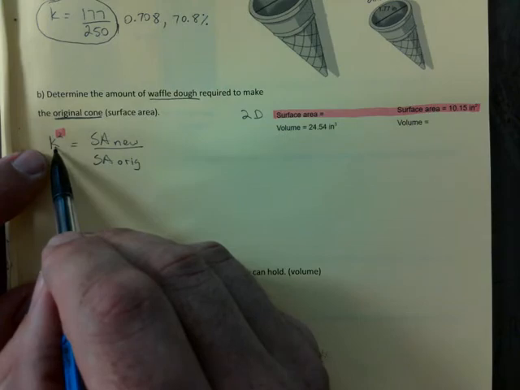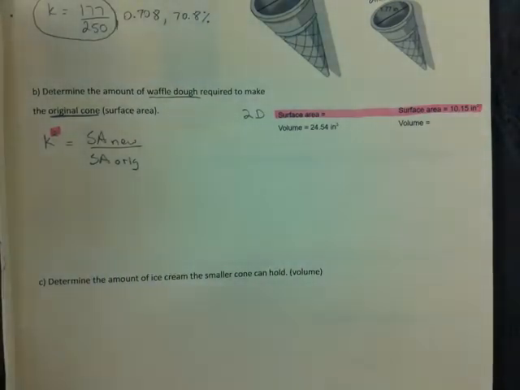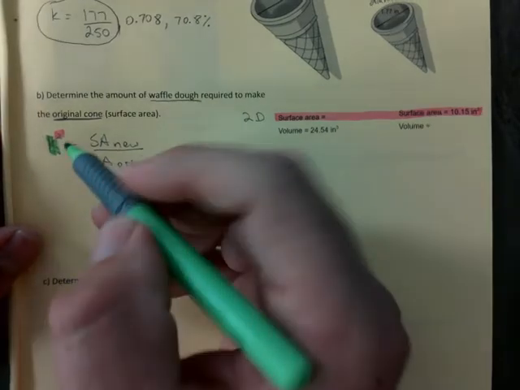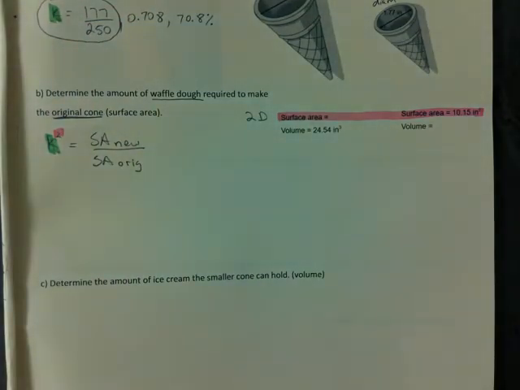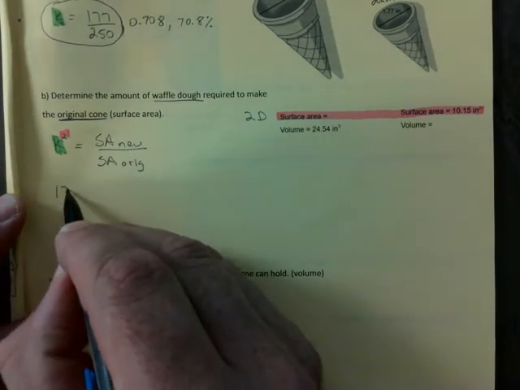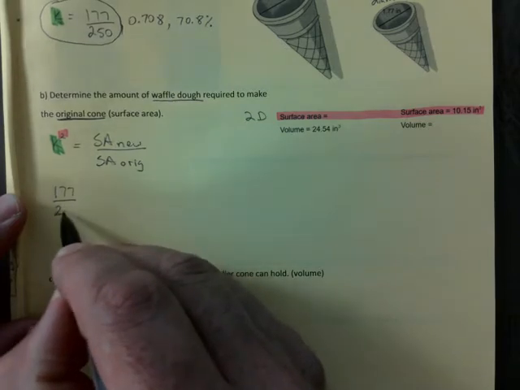K is already given to us, right? I'm going to highlight K. I'm going to highlight that green and green up here so you know, hey, I already have that. Right? So you bring that down. You say 177 over 250.